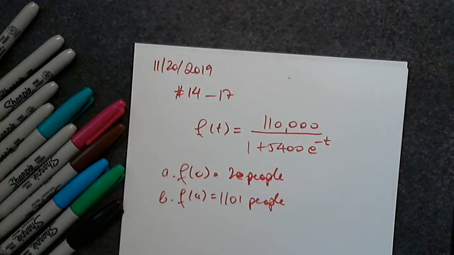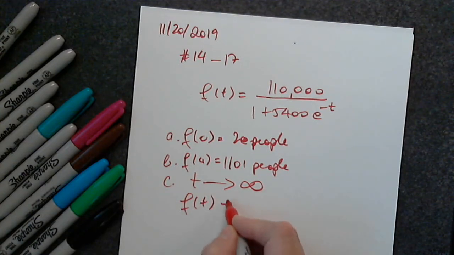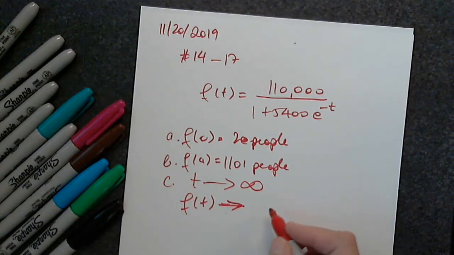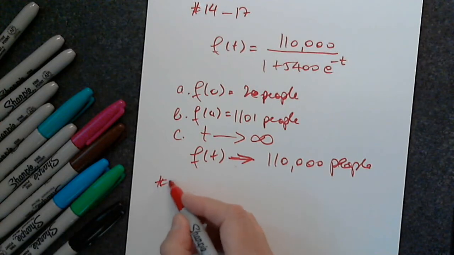Very good. So part C, as t increases without bound, the function f of t, you don't have to write like this, the correct way is 110,000 people. I just put it in words. As t increases, the limiting size of the population is 110,000. It's a horizontal asymptote. It cannot exceed 110,000. So that was 14. Okay, 15 was done in class.